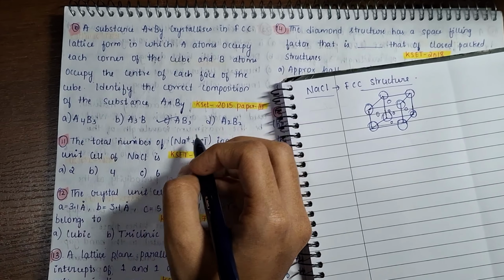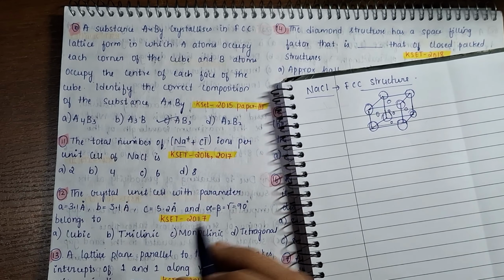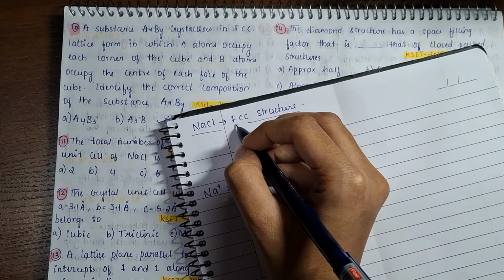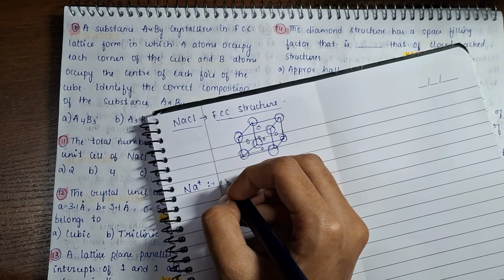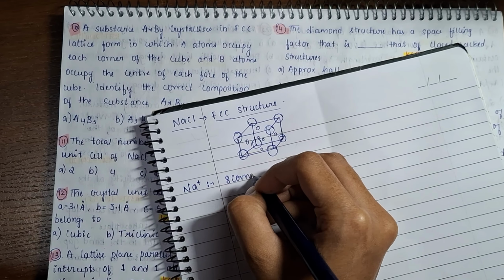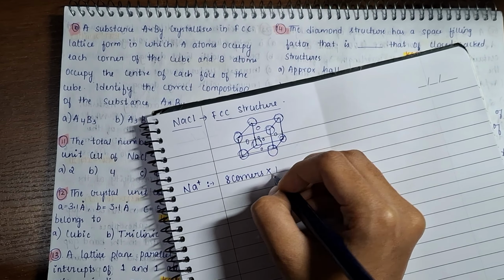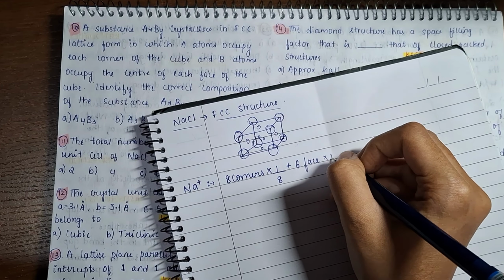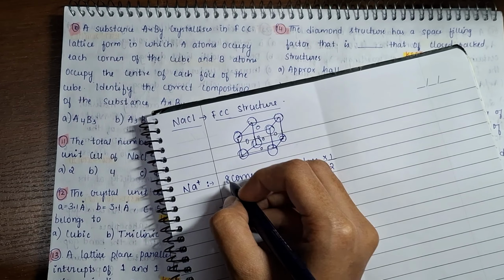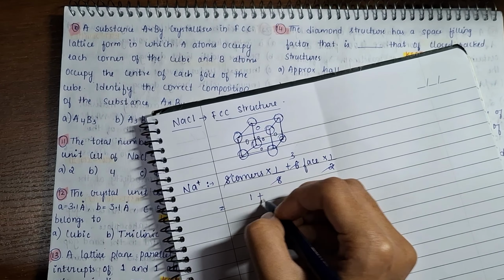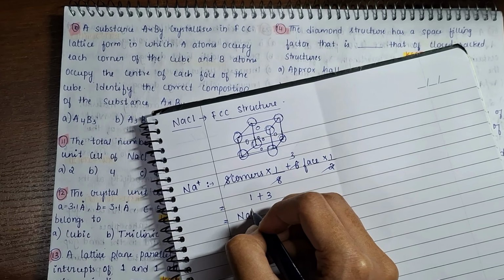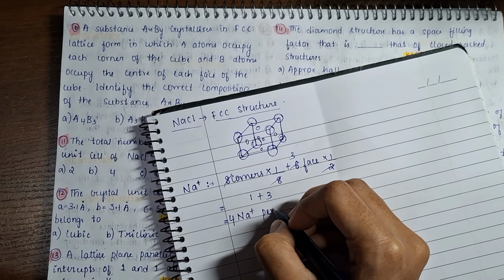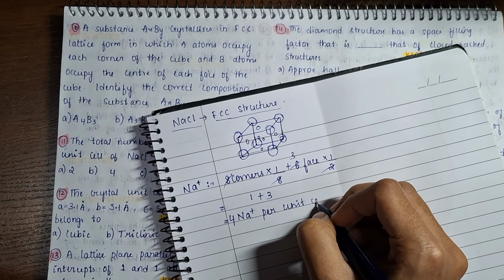They have asked separately for sodium ions and chloride ions. So if we consider sodium, Na+, it crystallizes into FCC structure. So there are 8 corner atoms whose contribution is 1 by 8, plus there are 6 face atoms whose contribution is 1 by 2. So it's 1 plus 3. So there are 4 sodium ions per unit cell.